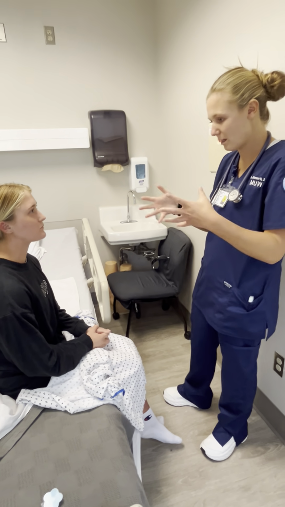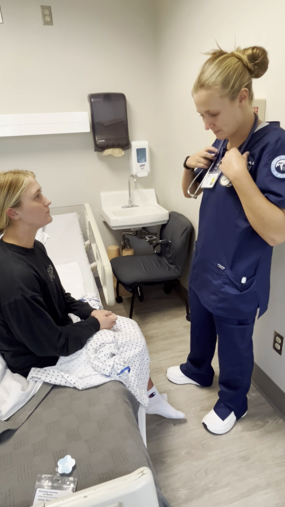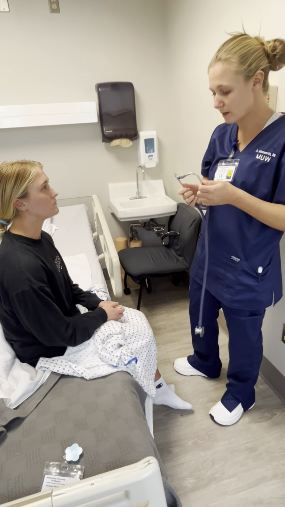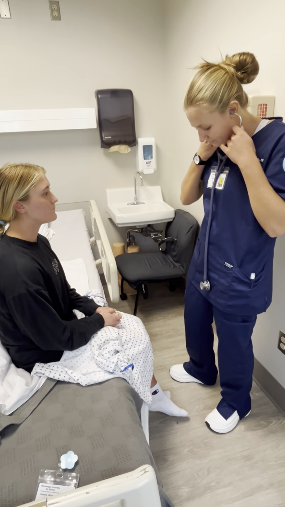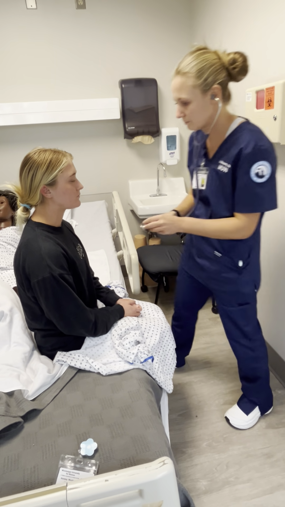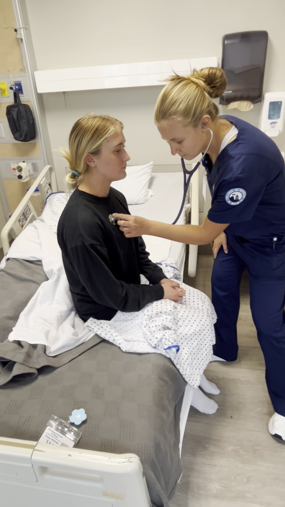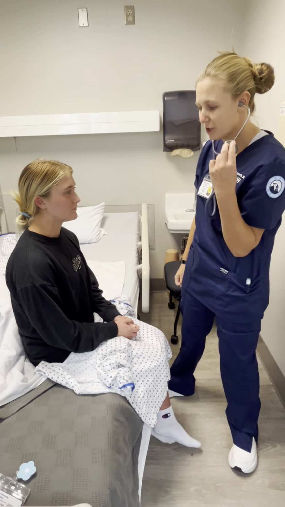Okay, so breath sounds are clear and equal bilaterally on the anterior chest. So while I'm on the chest, I'm going to go ahead and listen for heart sounds. I'm going to start with the aortic valve, and I'm going to listen with my diaphragm first. S1 and S2 present, no murmurs, regular rhythm.